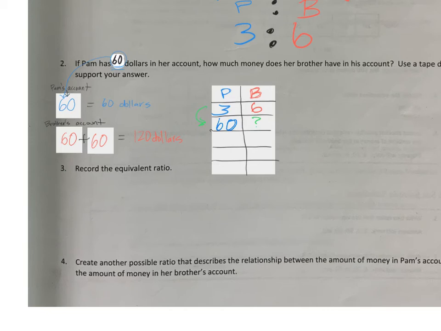So the first step is we have 3 to 60. We can either say, okay, what do we need to get from 3 to 60? It's not going to be division, obviously, because 3 is smaller than 60, so we're going to have to multiply to make 3 bigger.